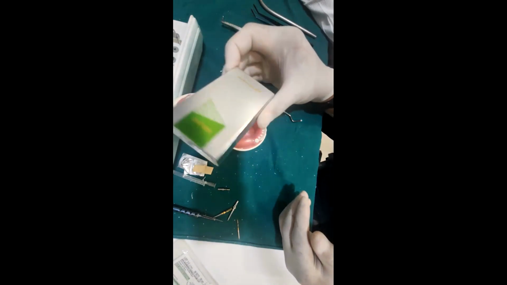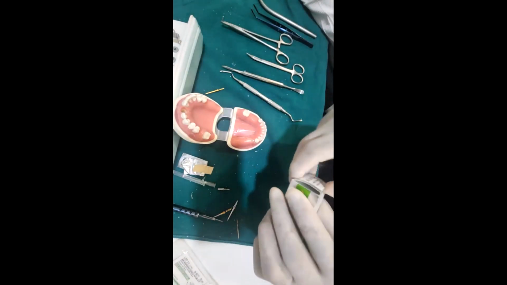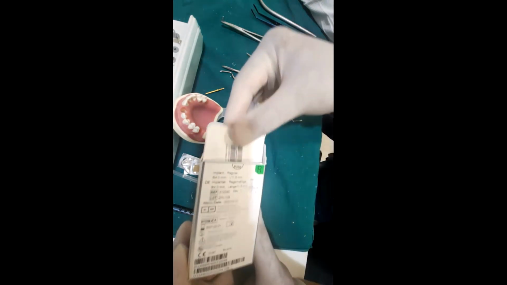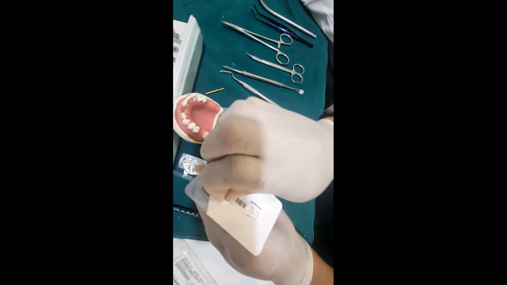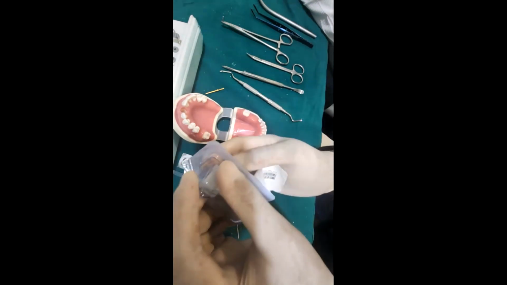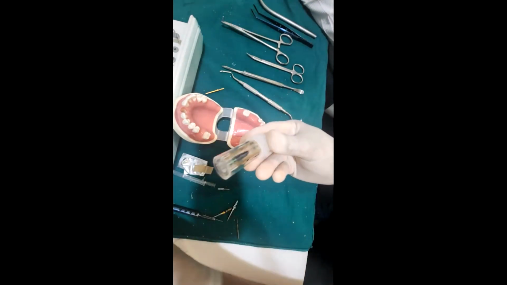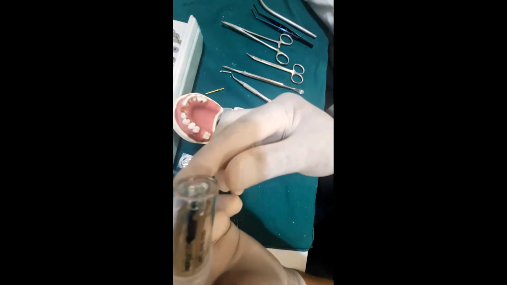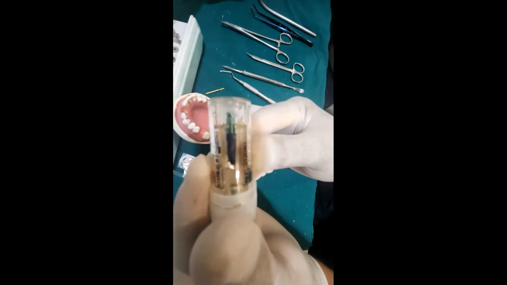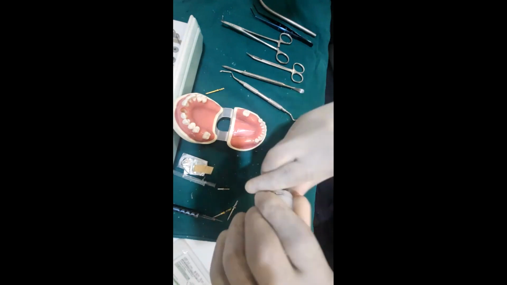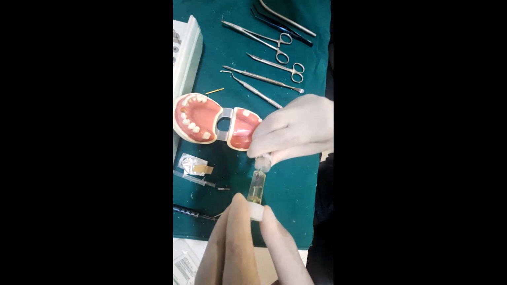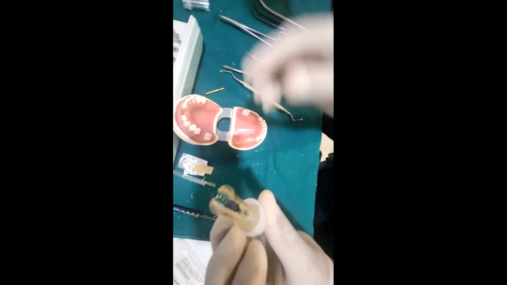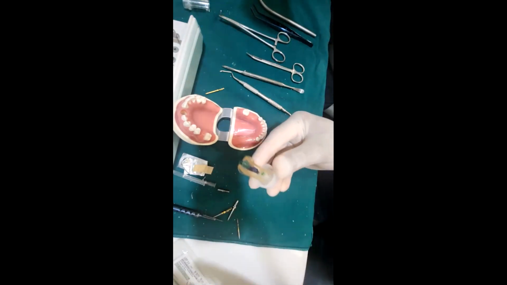So this is how your BV system implant is delivered to you. You open the packing, you have a sterile blister pack, you tear that, and you have the vial which contains the implant, and you open the seal carefully, and there's your implant with the implant carrier.